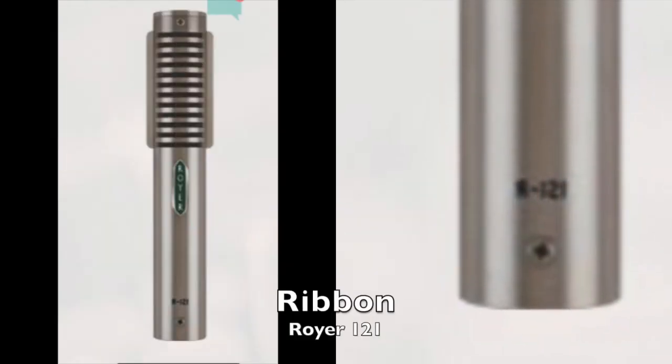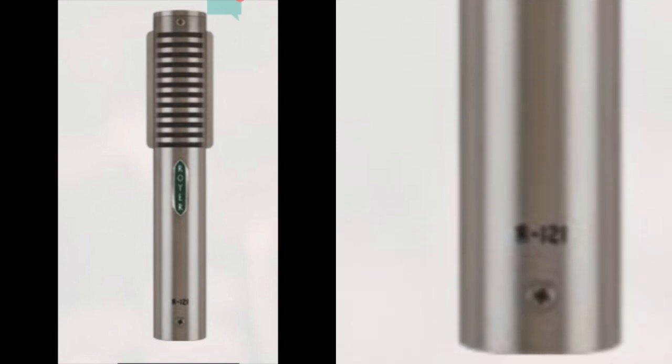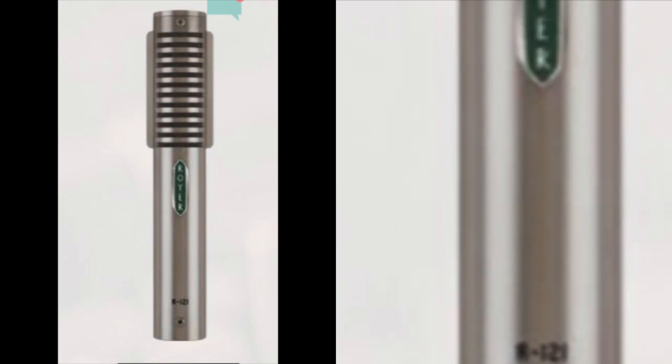Now, pictured here is the Royer 121. This is a ribbon microphone. The Royer 121 is a passive ribbon microphone with an innovative offset ribbon placement that gives two sides of the microphone distinct features and sound.